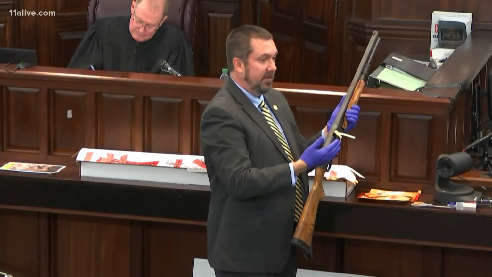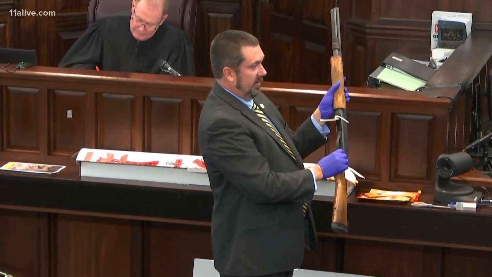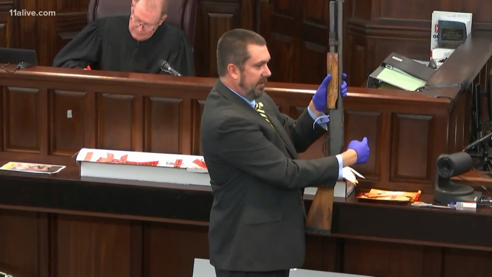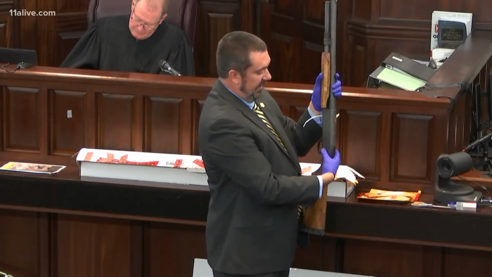At that point the weapon is ready to fire. There's a safety on the weapon here. As it's pushed to the right of the weapon, it is engaged. That means the weapon will not fire. As it's pushed to the left, that means the safety is disengaged.